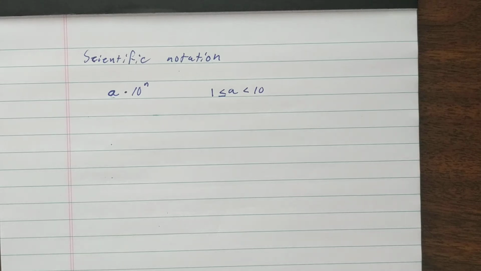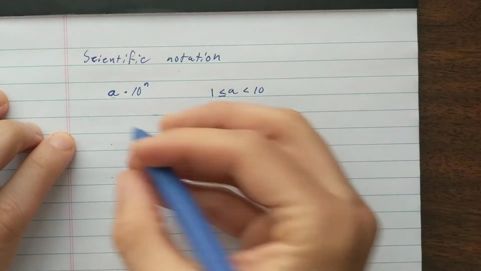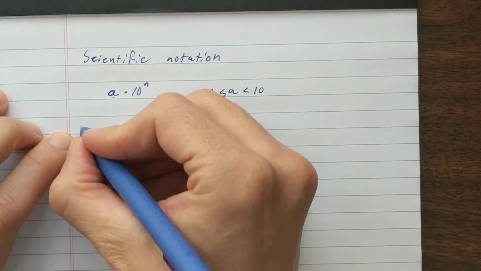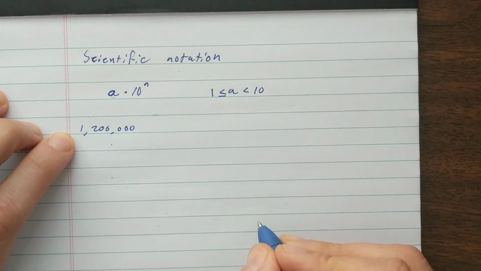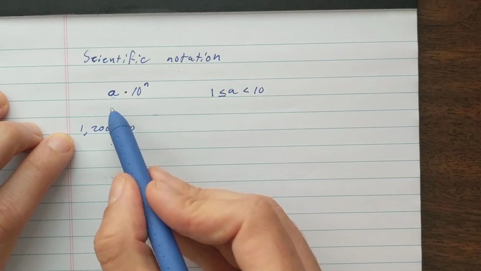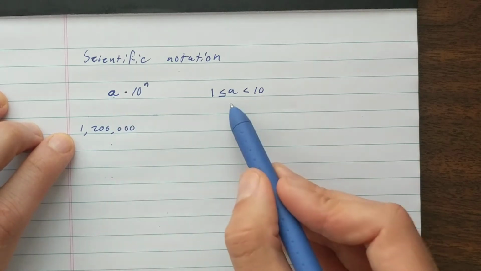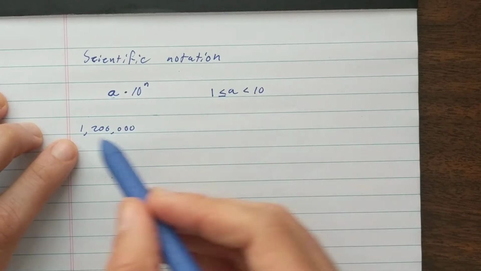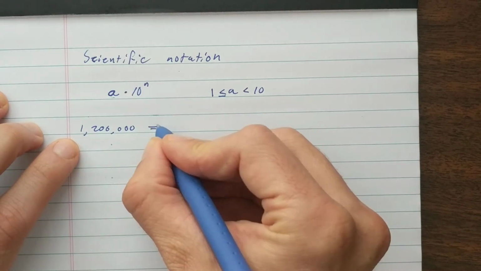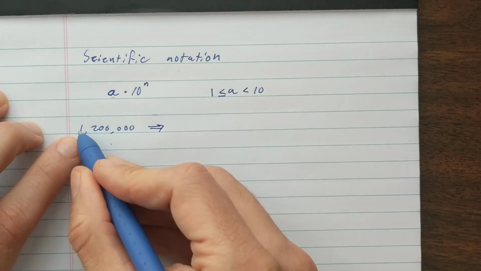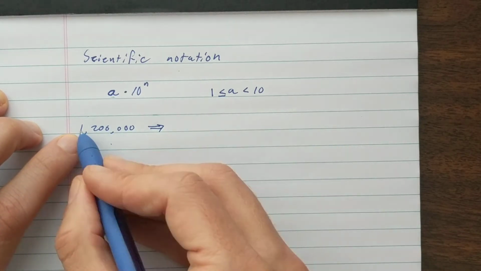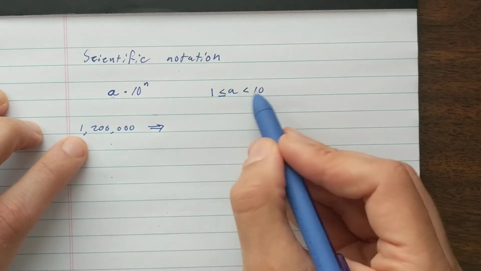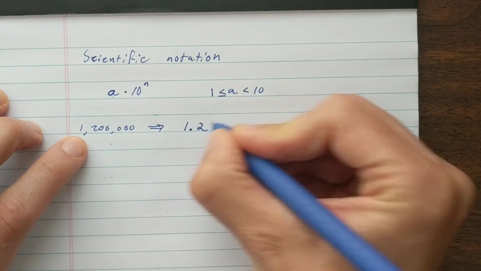It could be 1. Now, for example, what if I wanted to write 1,200,000 in scientific notation? Well, what I need is a leading number A that's in between 1 and 10. So the way I would write this is, the first digit is a 1, and to write 1 and 2 in between 1 and 10, I'm going to write 1.2.